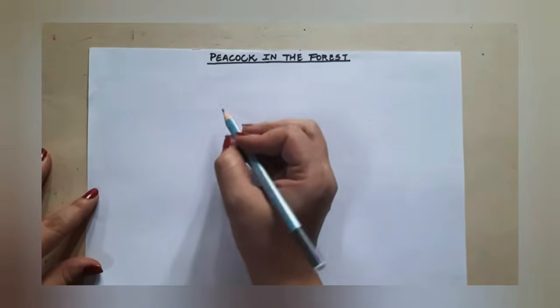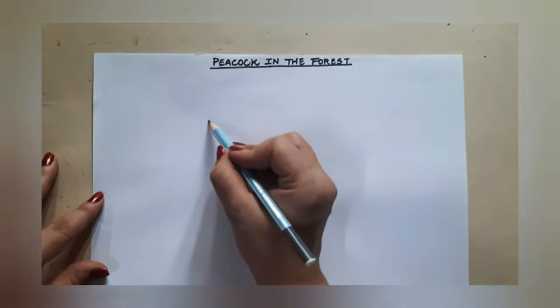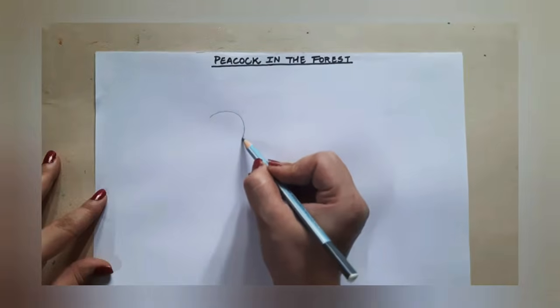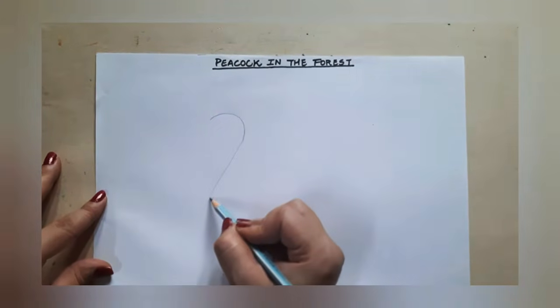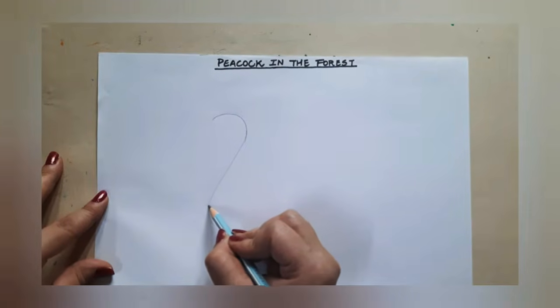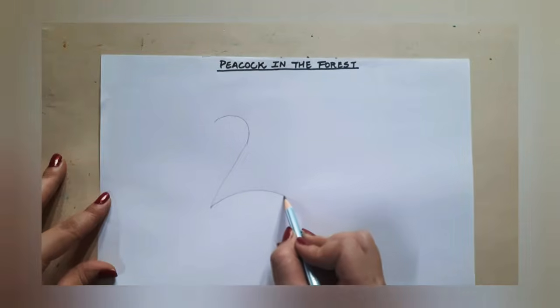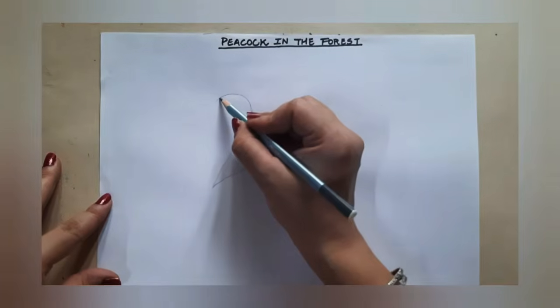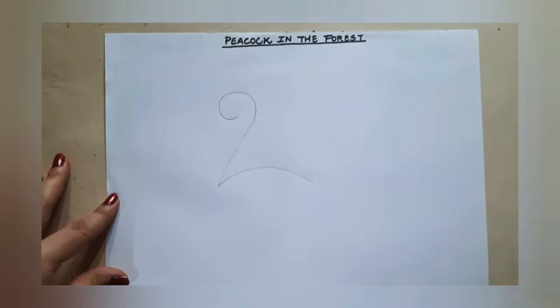Let's start drawing, children. To draw the peacock, you will first write a number 2, just like I taught you how to make a duck. But the neck of the peacock is going to be long, so we are going to write a long number 2, and then instead of going straight, let's go up like this. Done? Now let's make a curve for the face.